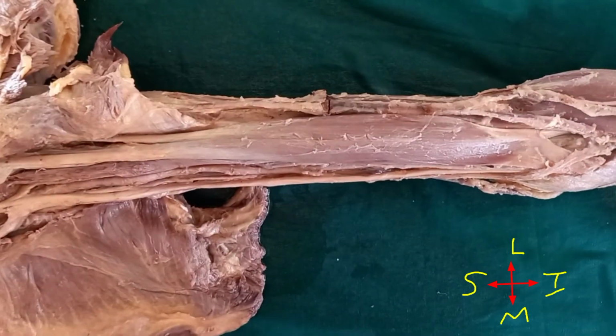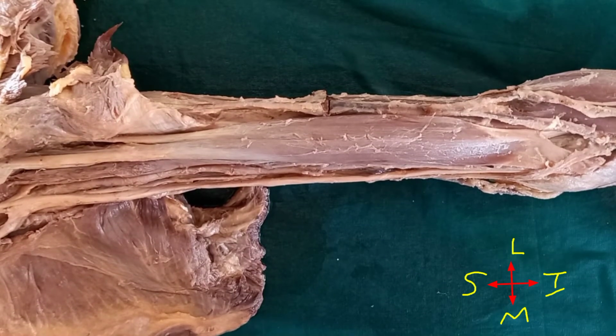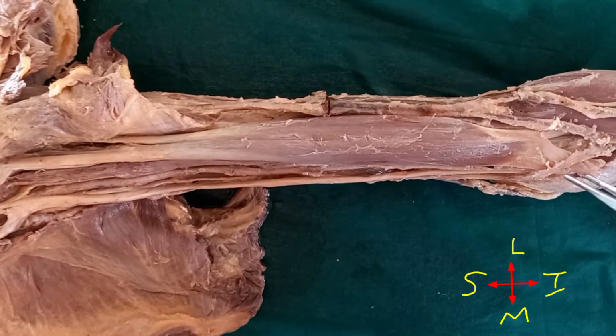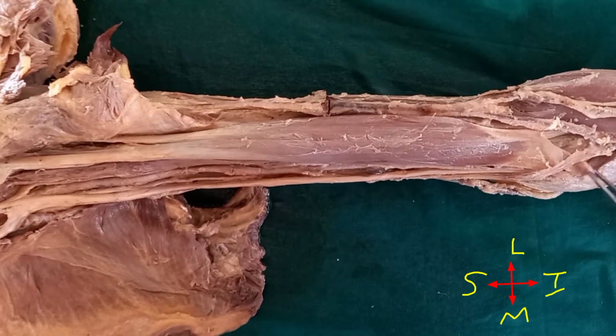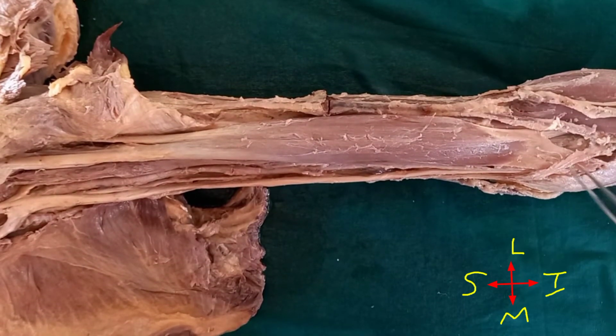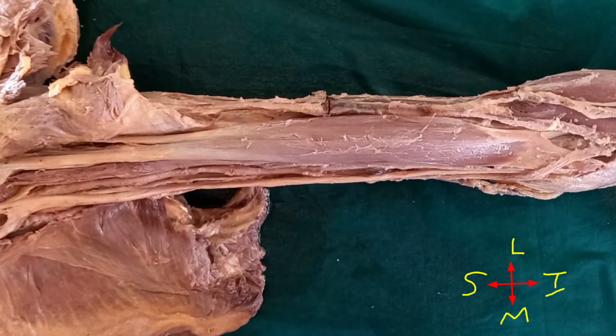Both the heads fuse to form fusiform belly, and in lower part it forms tendon. So here we can see the tendon of biceps. Now insertion. The biceps tendon is inserted on posterior surface of radial tuberosity. Also, medial side of the tendon of biceps, it gives an expansion. This is called as bicipital aponeurosis. The bicipital aponeurosis passes downwards and medially, and it gets fused with the deep fascia of forearm, through which it is attached to the ulna.